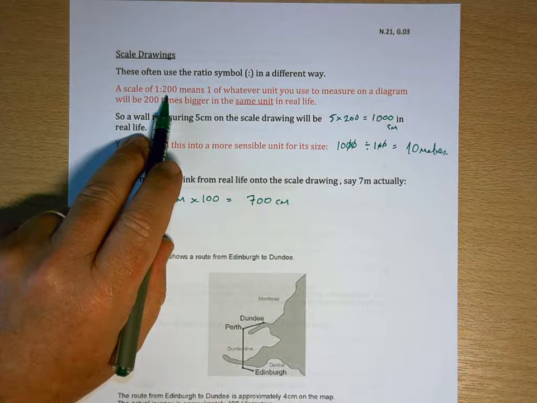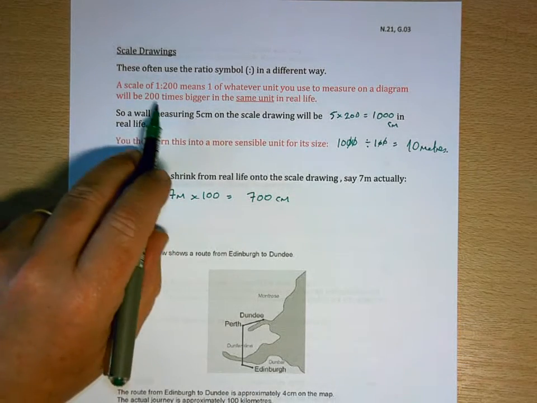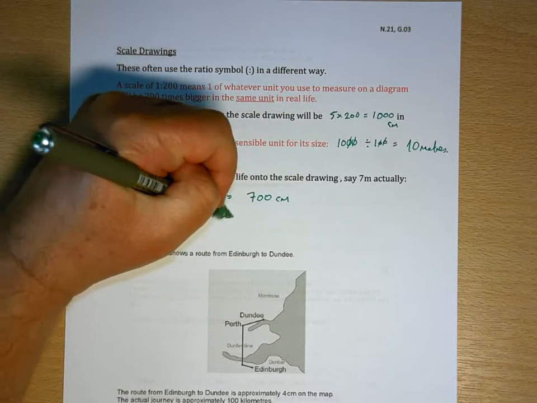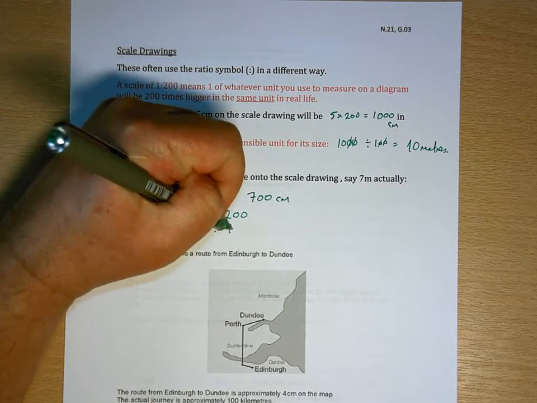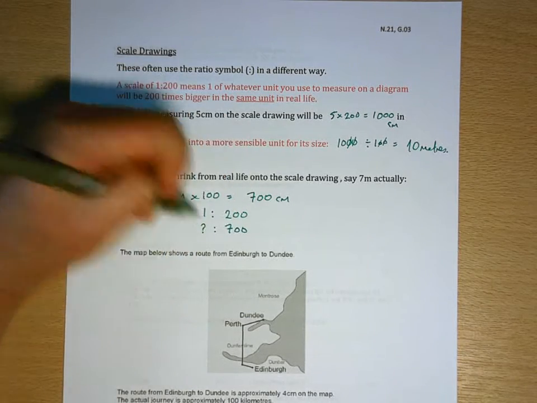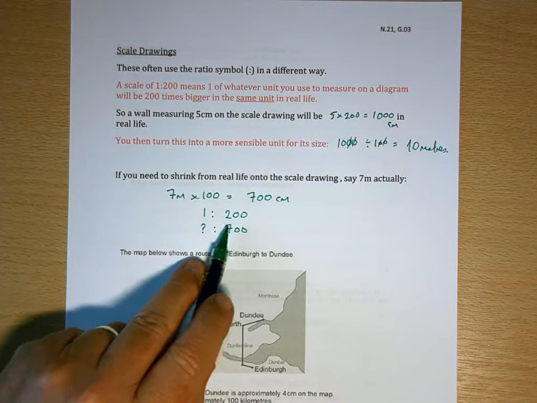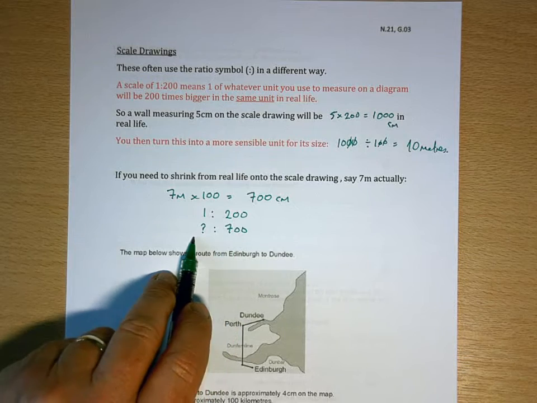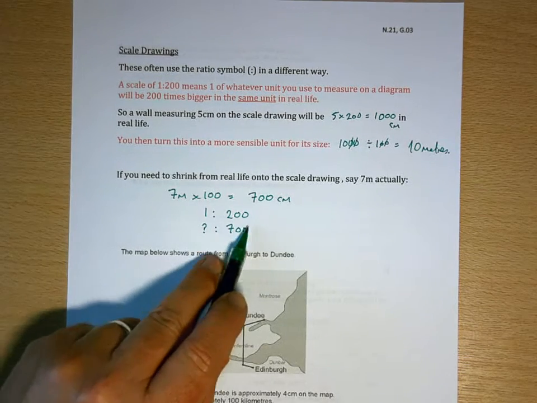and then what we've got is our map ratio of 1 to 200, and we want to work out, if it's 700 in real life, how big is it on the page?